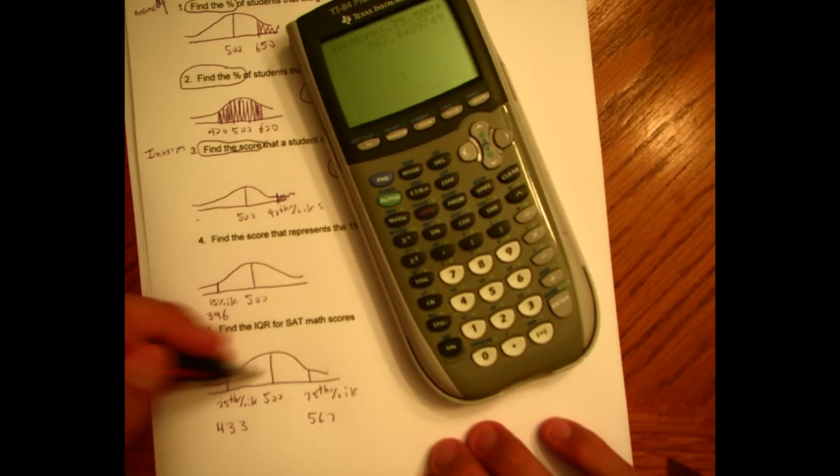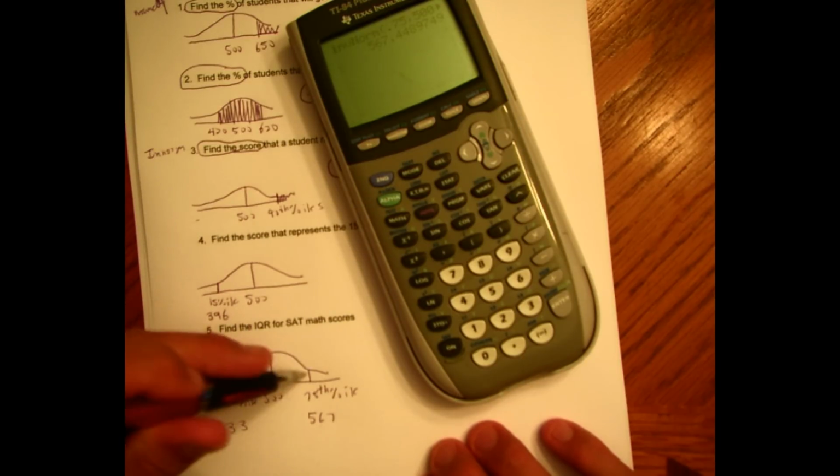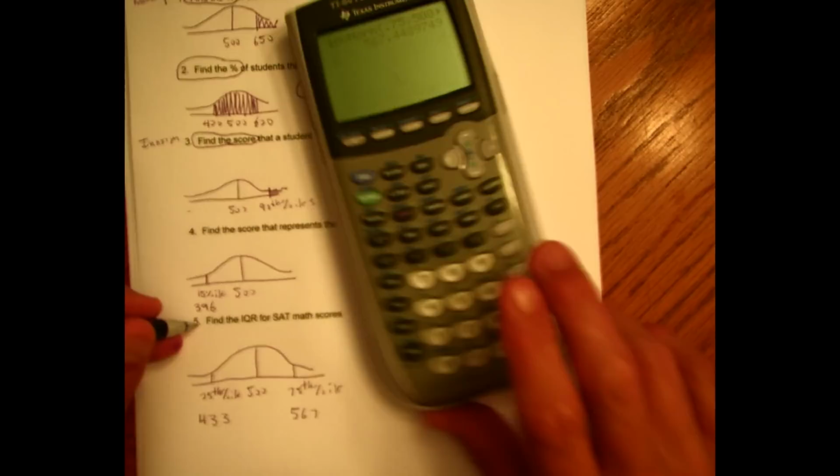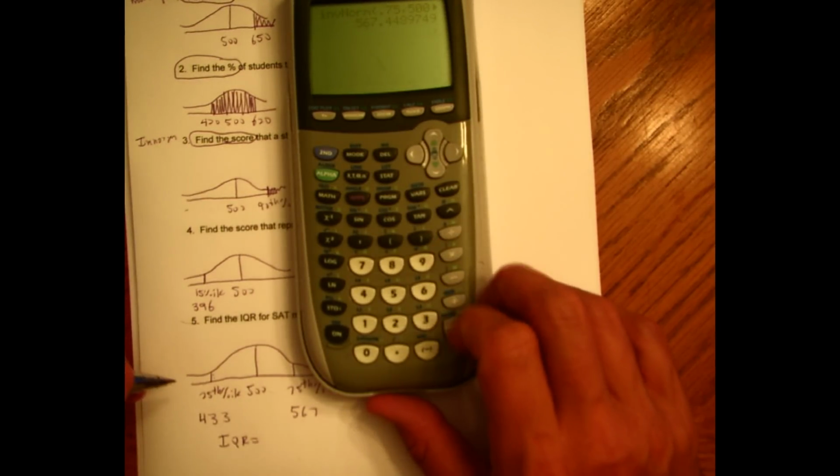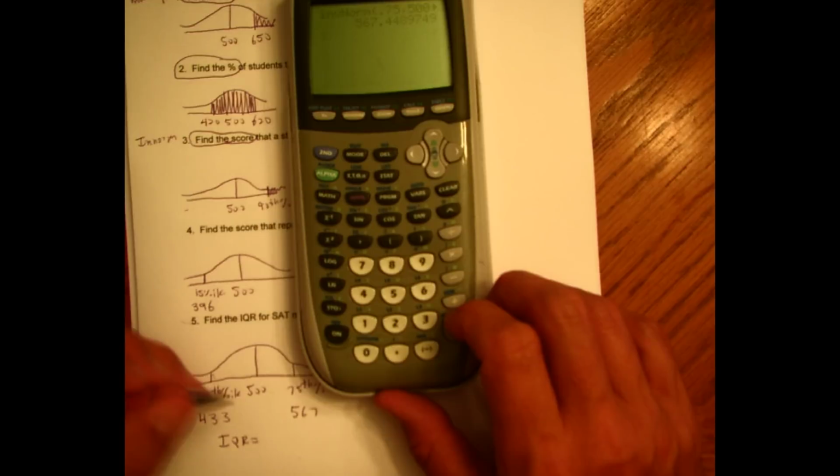Well, this is 25% below. This is the 50th percentile. This is 50% above. So the IQR is simply 567 minus 433. It's 134.